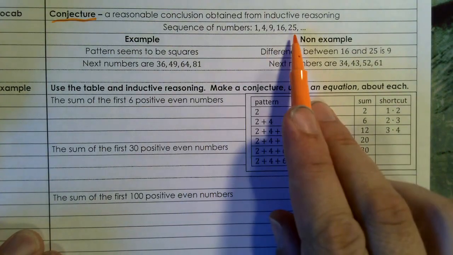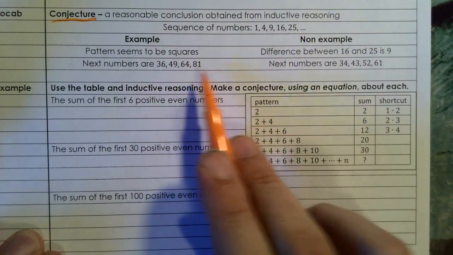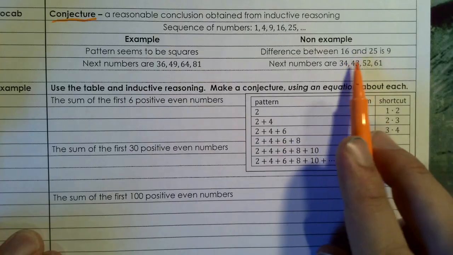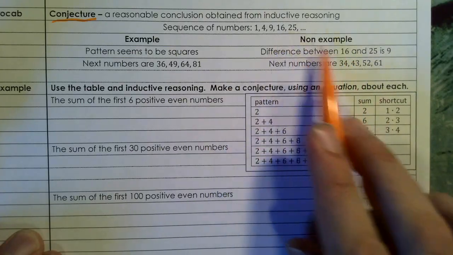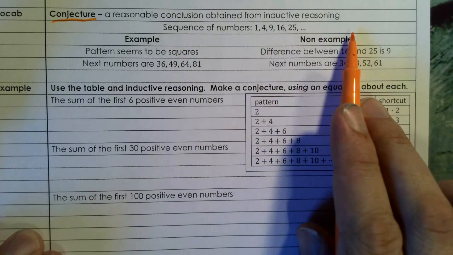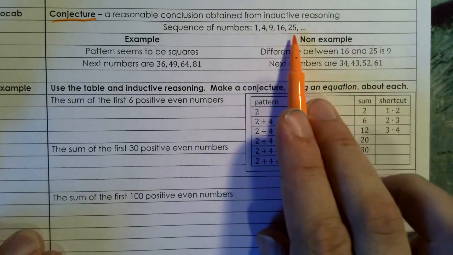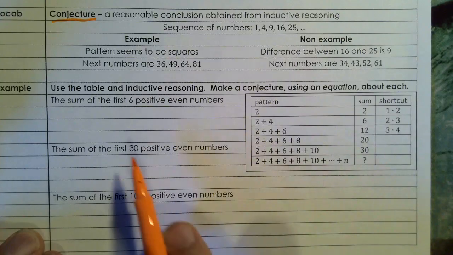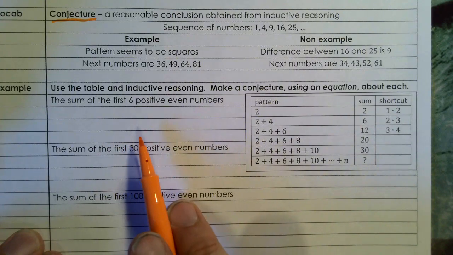But based on what we have so far, it does seem to be squares. It wouldn't make sense to say, oh, well, the difference right here is 9, so just go based on that. No, we have to look at the whole sequence and see what's happening. So let's try to make some conjectures down here.